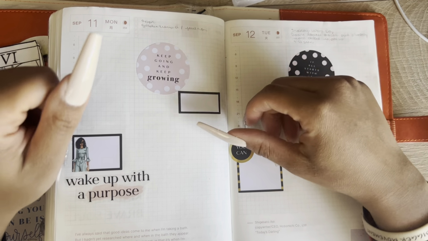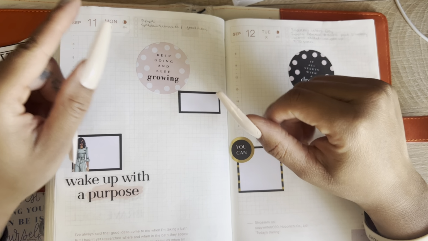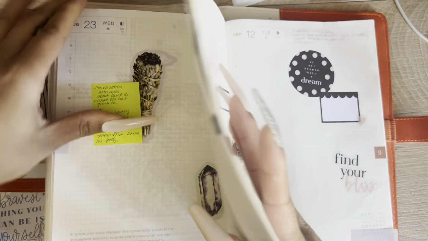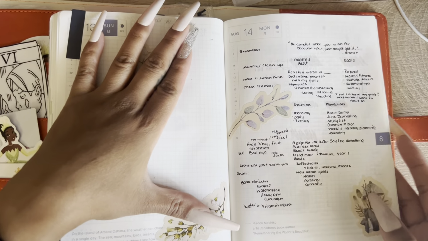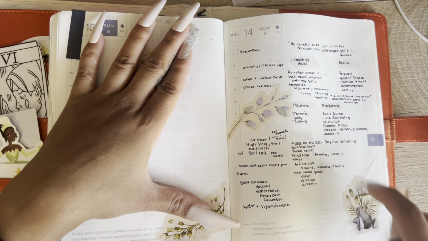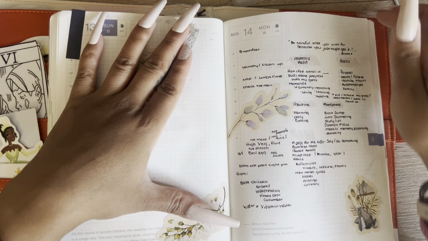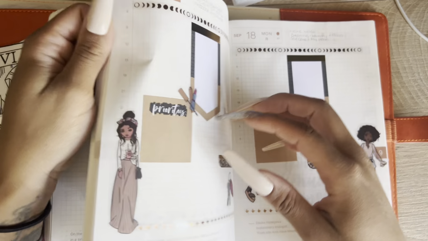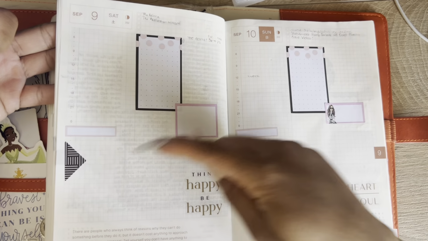So what I started doing was at the top of August. I started with just two stickers, but I was like, no, I need to have more. You know what I'm saying? To really section stuff off. And then I went on and started doing more like this.